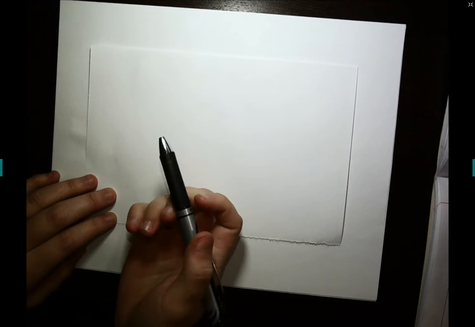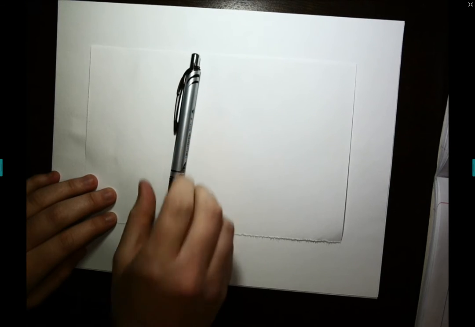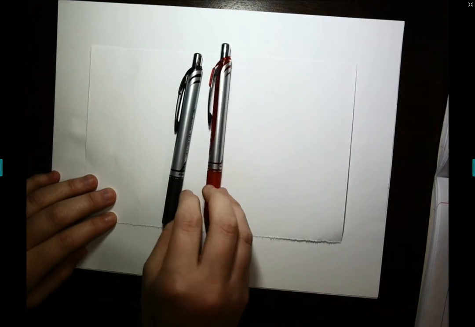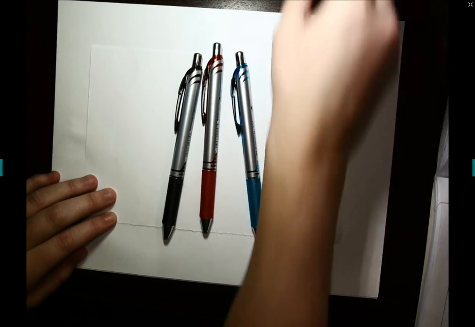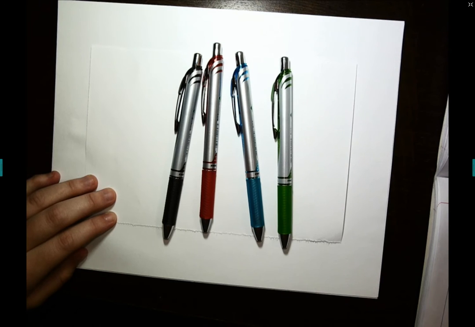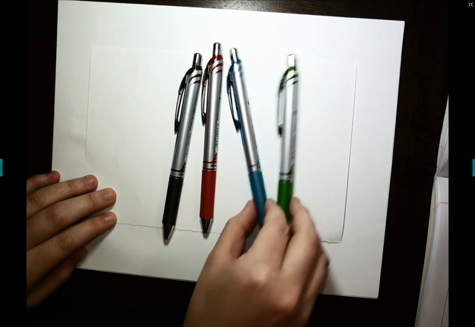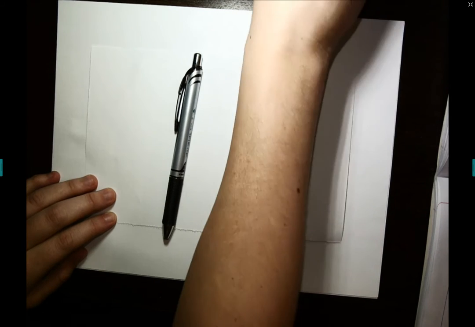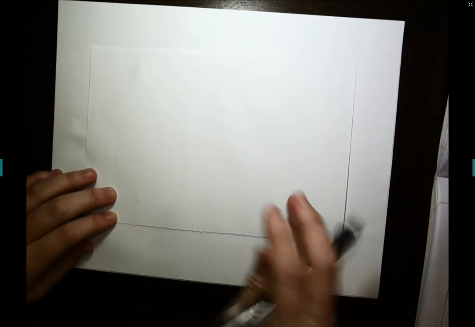So I've actually got a few different colors of pens that I'm going to use. I've got black, red, blue, and green. So those are the colors that I'm going to use as we go through this illustration. So I'll start with my black pen.